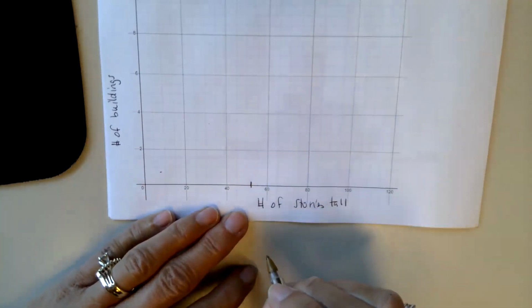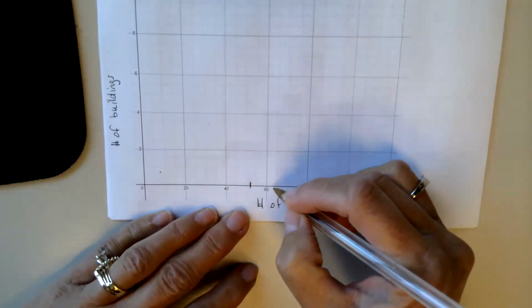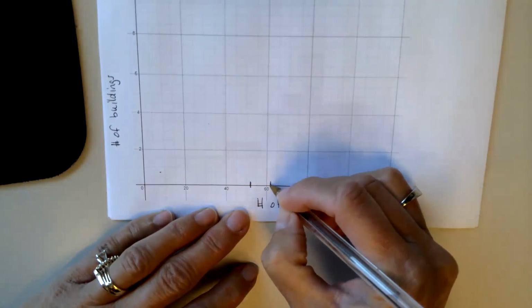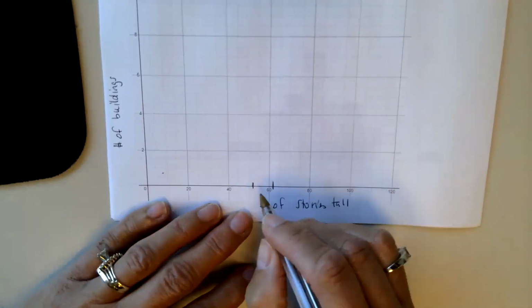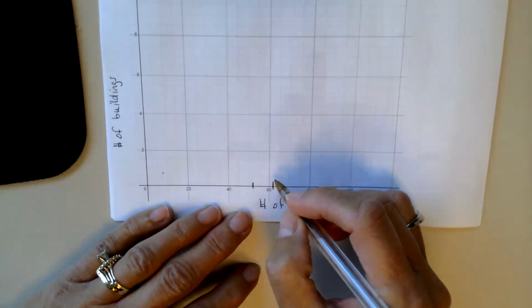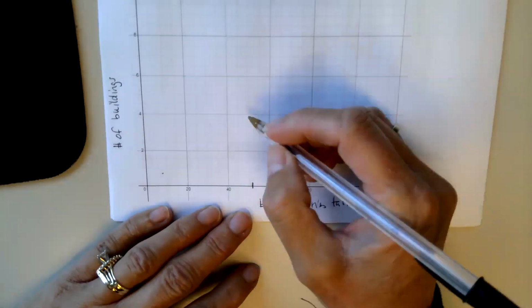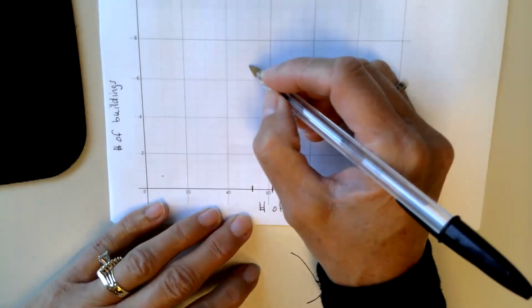It's going to start at 53.5, and then it's going to go up to 62.5. And so that'll be in here. So that's going to be about how wide my bars are going to be. And then there were 7 in that frequency, so it's going to be up to the height of 7.